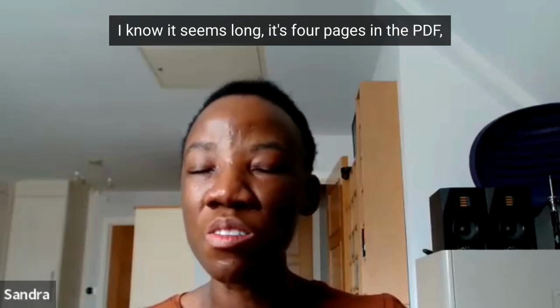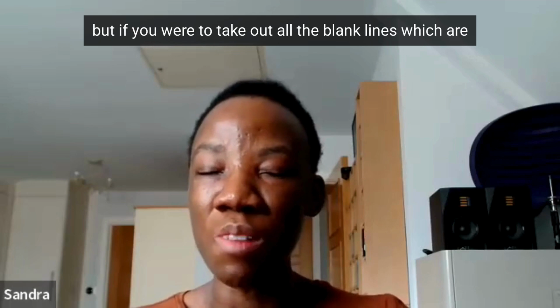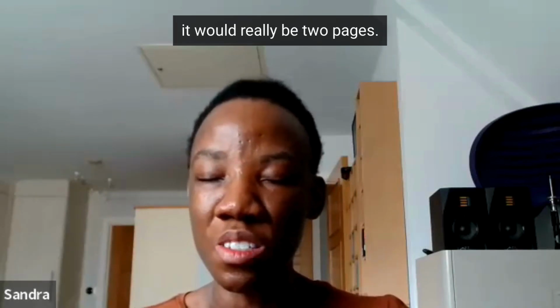I know it seems long, it's 4 pages in the PDF, but if you were to take out all the blank lines, which are left in there for formatting and so it looks nice visually, it would really be 2 pages.